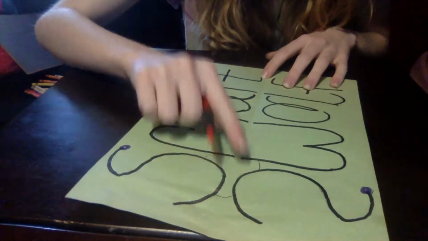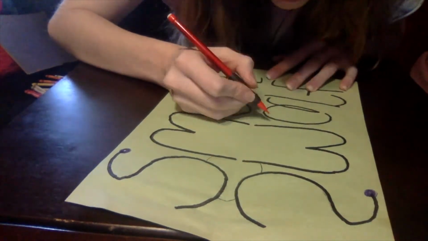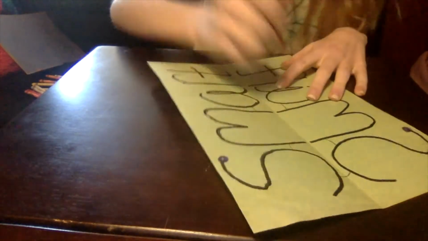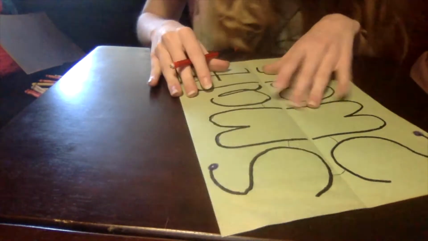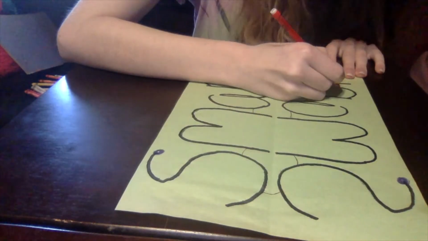As you can see, I'm just closing up his body in certain areas wherever I want to. Just try to make sure you keep it symmetric, so you're closing it up at the same areas. And as you're doing this, you're kind of just thinking about how you want your monster to look.